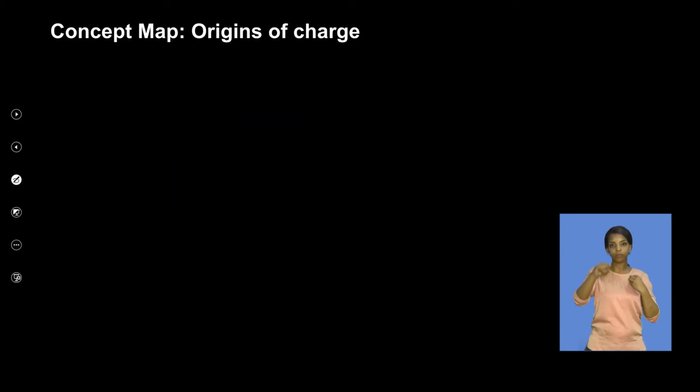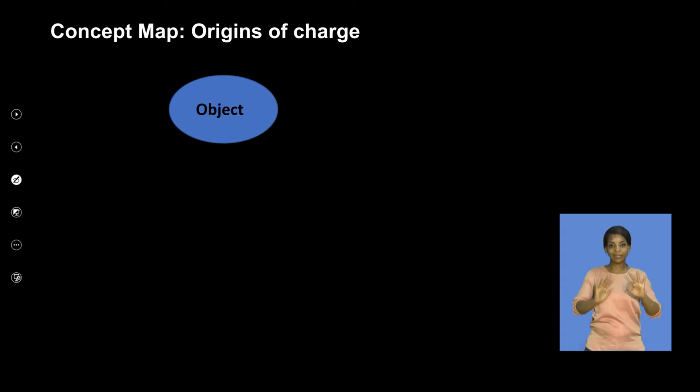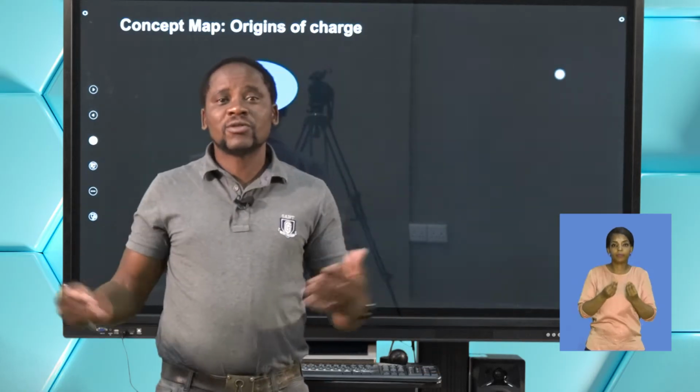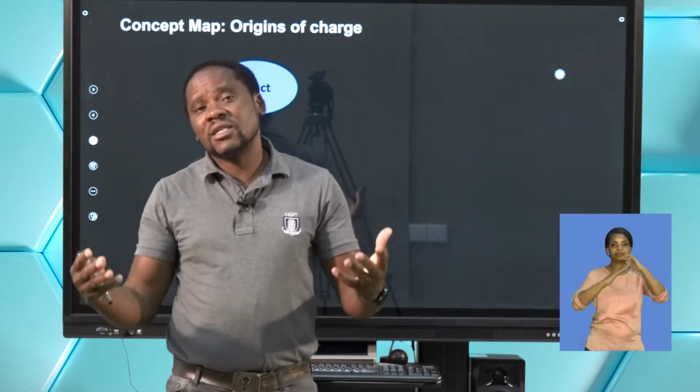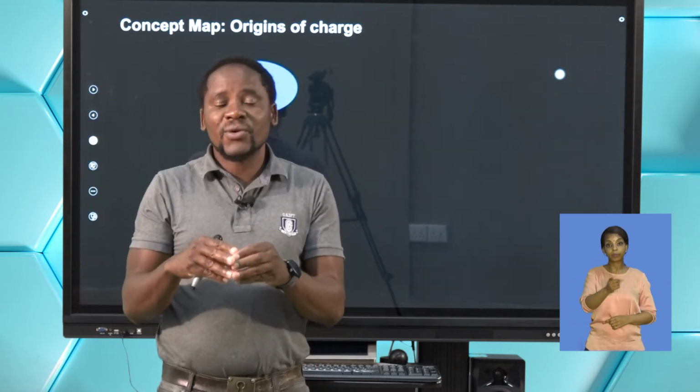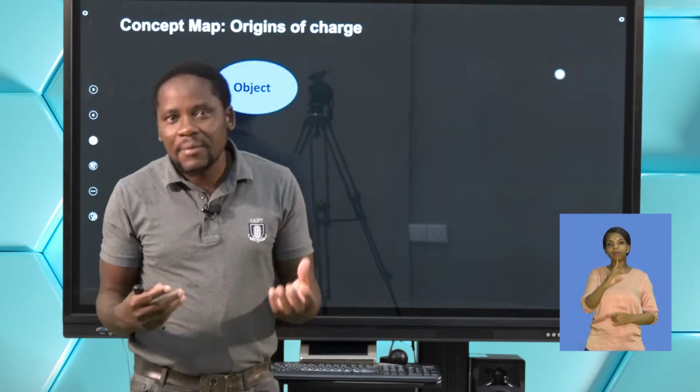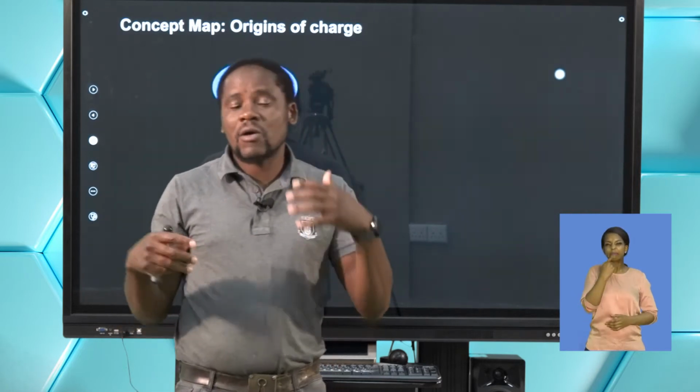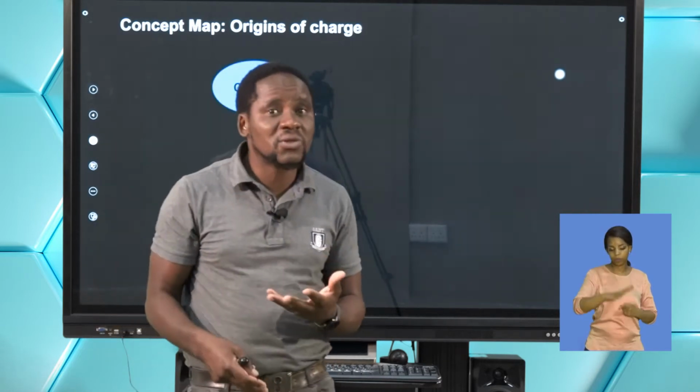Now, having said that, any object consists of atoms as the building blocks of all matter, as we know from earlier grades. These atoms consist of subatomic particles, which are obviously your electrons, your protons, and your neutrons.